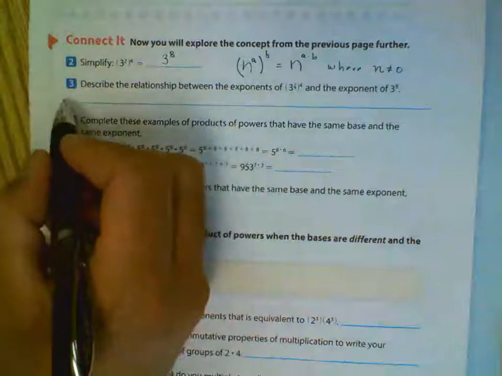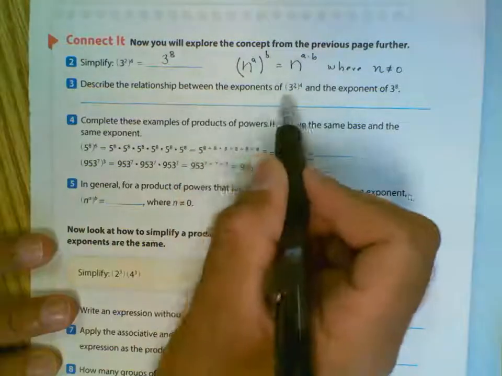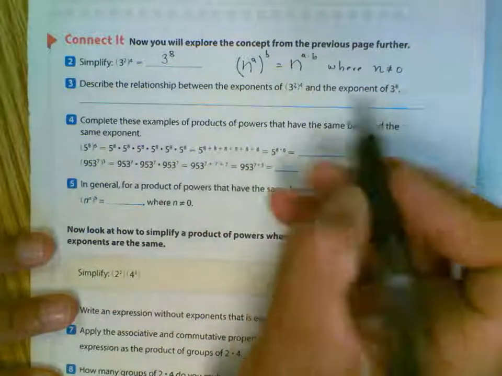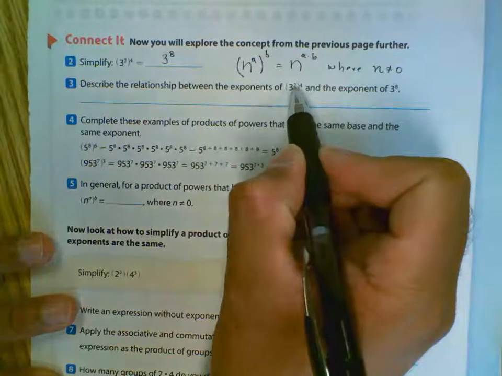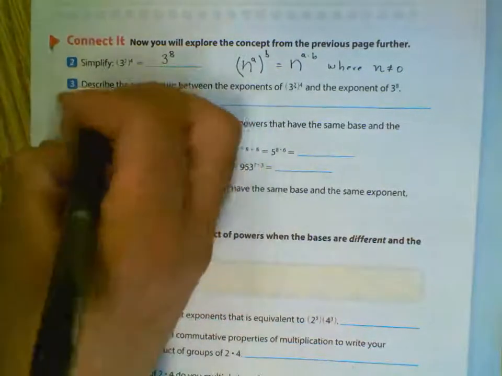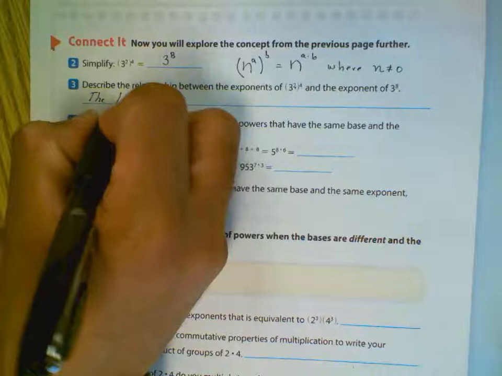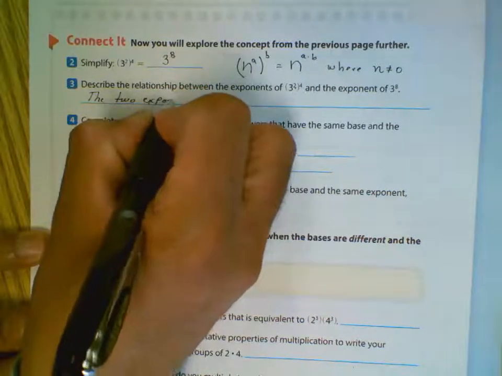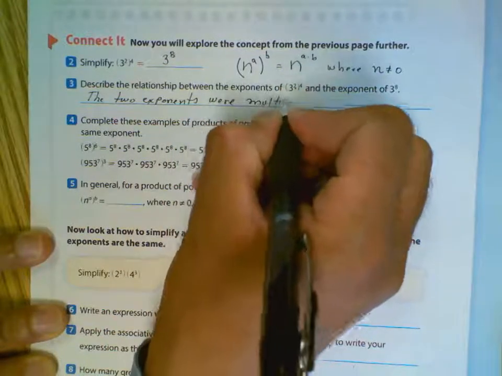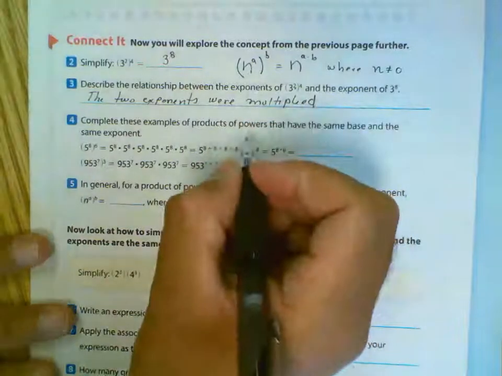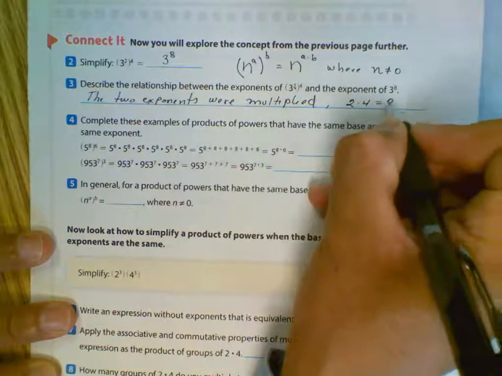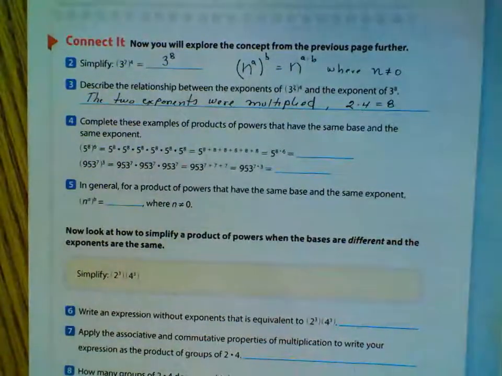Then we're going to describe the relationship between the exponents of 3 to the second power to the fourth power and the exponents of 3 to the 8th. It's pretty obvious here that we multiply the two exponents. So you can write that the two exponents were multiplied together, or you just write 2 times 4 equals 8. Okay, let's move to number 4.